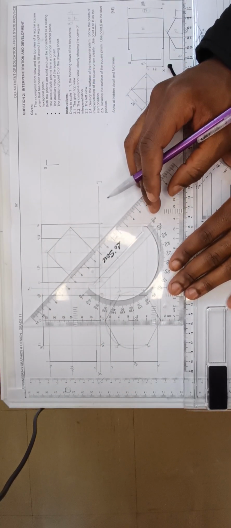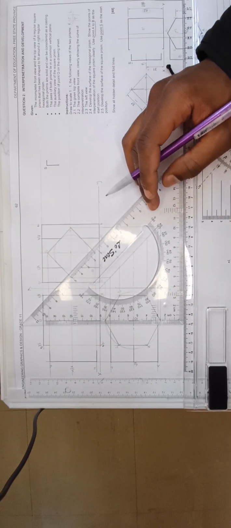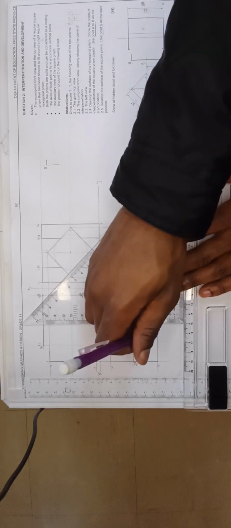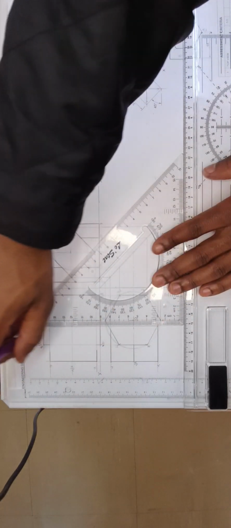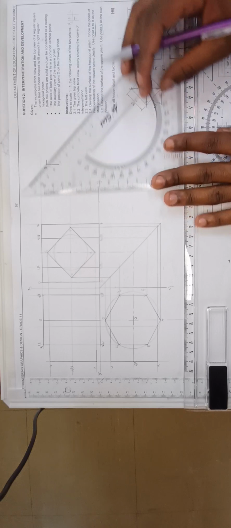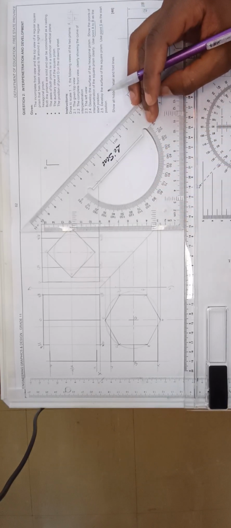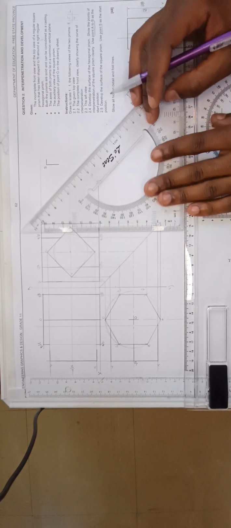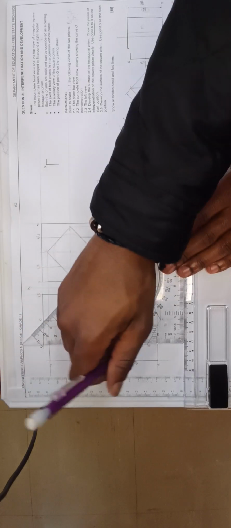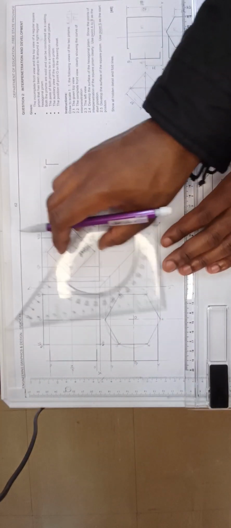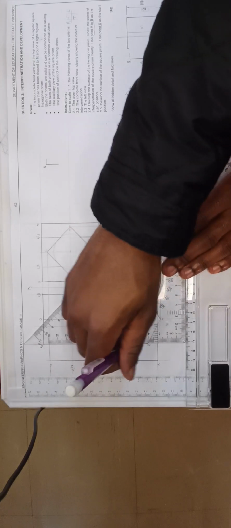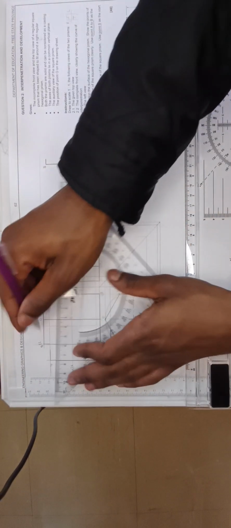Then we can see that T is interpenetrating from here until there, and then also S and U are interpenetrating until here, which is on line B and C, which is here.